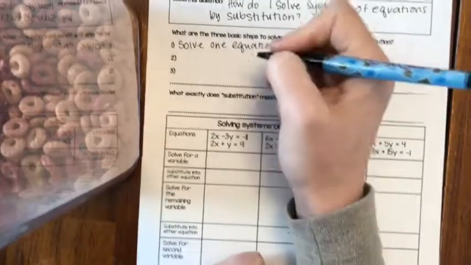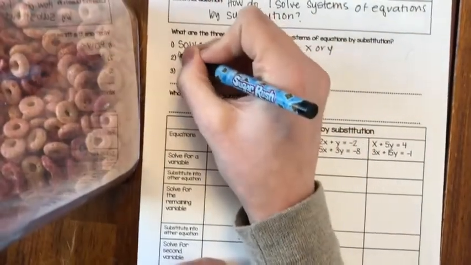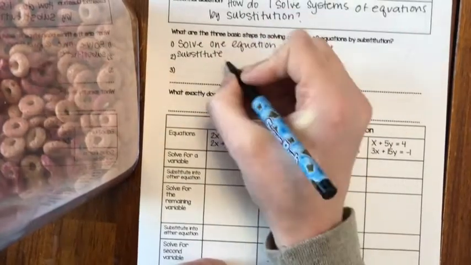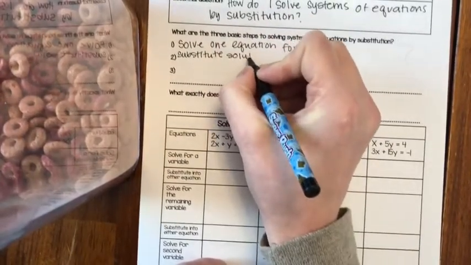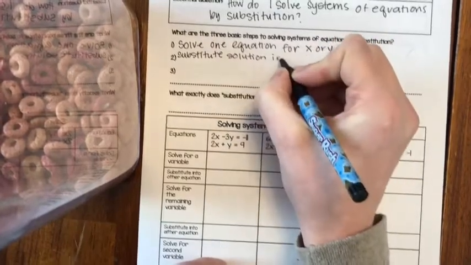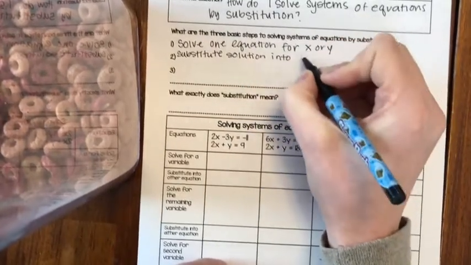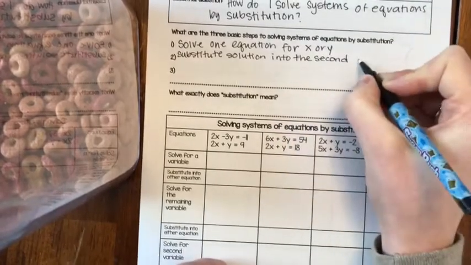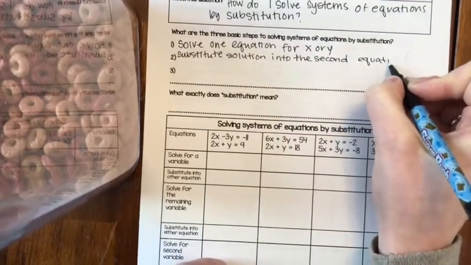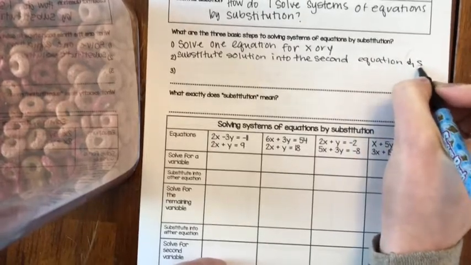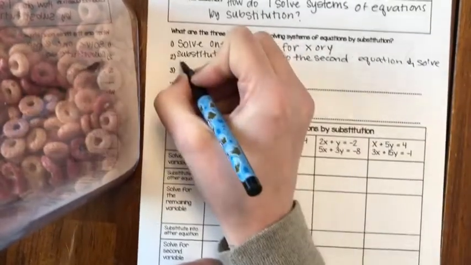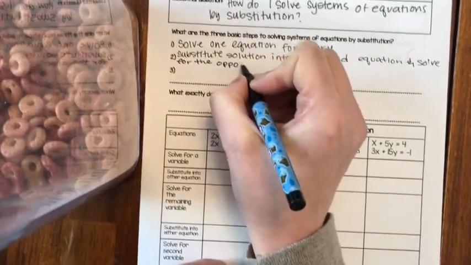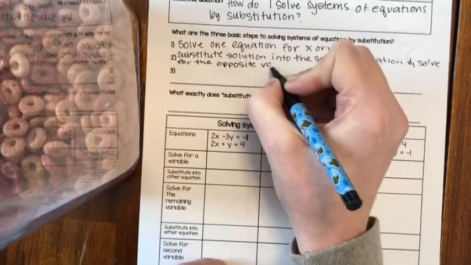The second step is we're going to substitute the solution into the second equation and solve for the opposite variable.